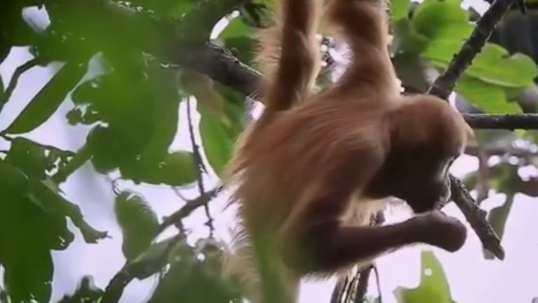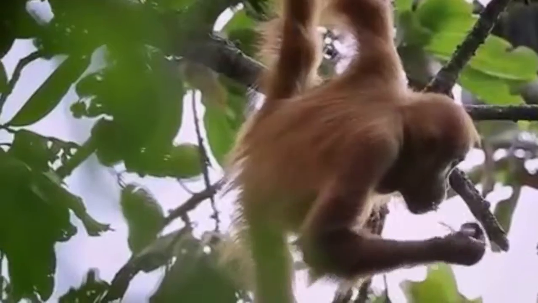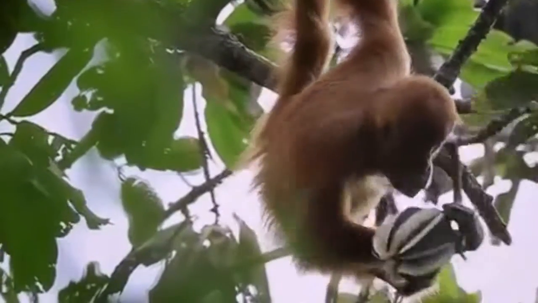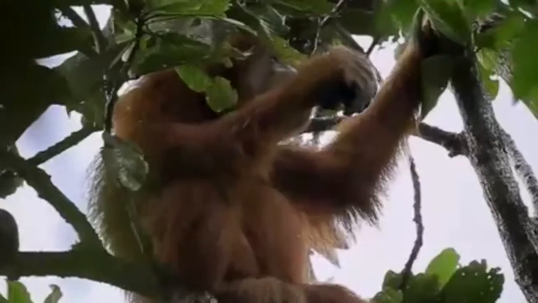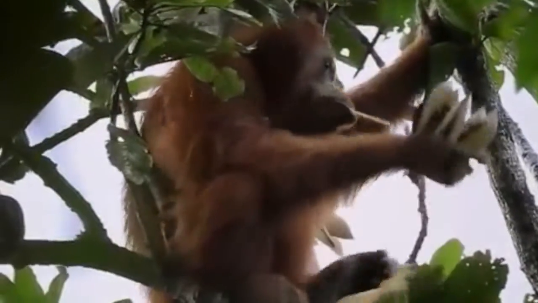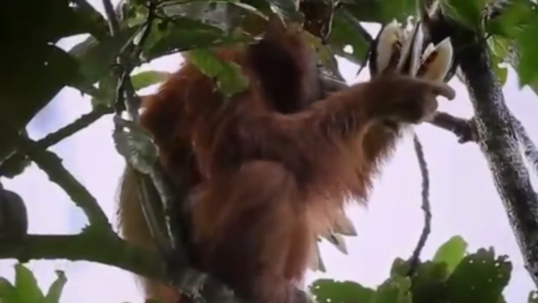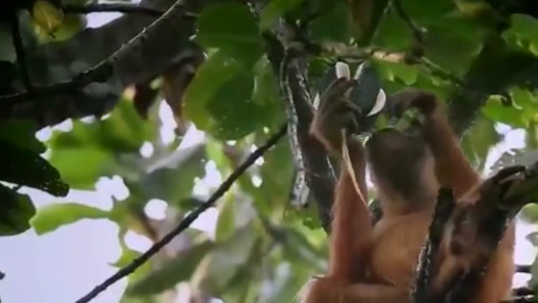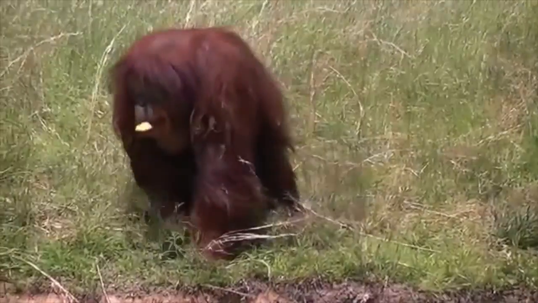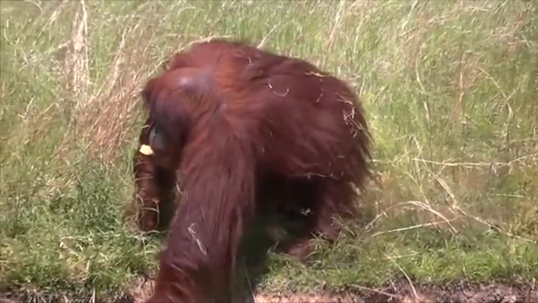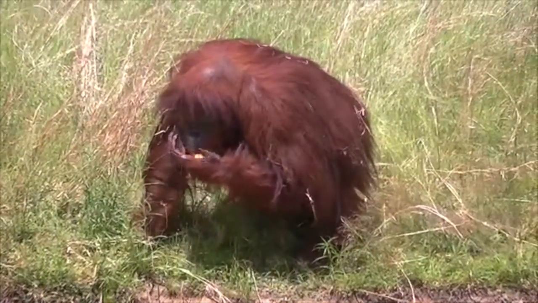Let us talk about the orangutan. The orangutan is native to the forests of Borneo and Sumatra. Orangutans' diet consists about 65 to 95% of fruit, yet they can also consume young leaves, shoots, barks, insects, honey, and birds' eggs. Orangutans are one of the more solitary great apes.